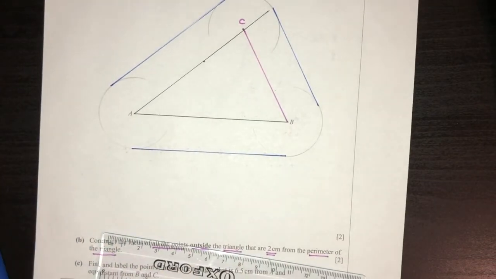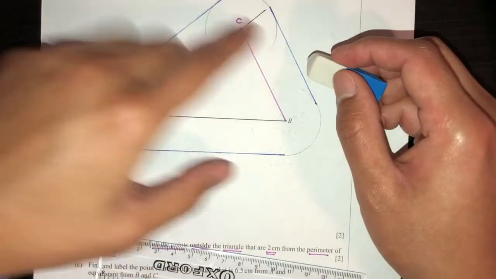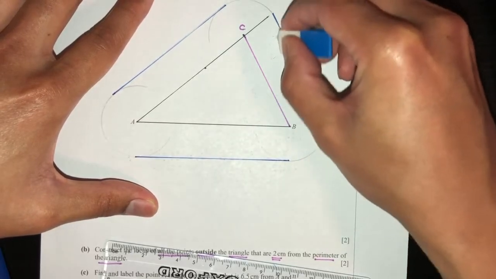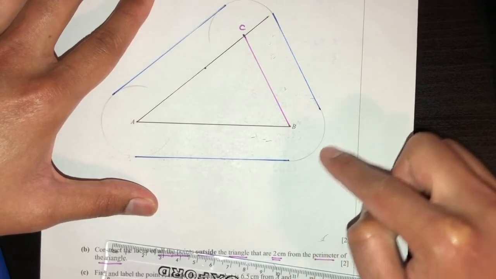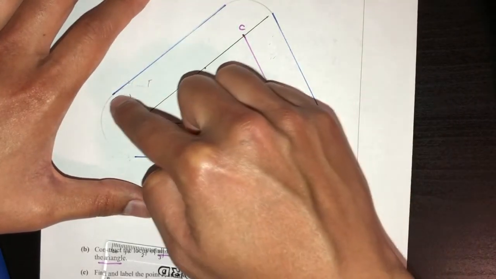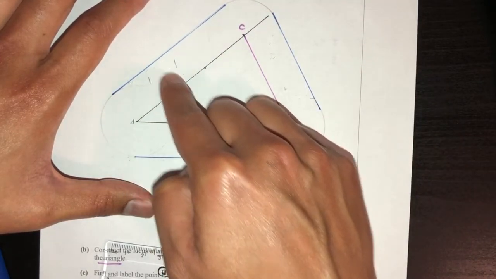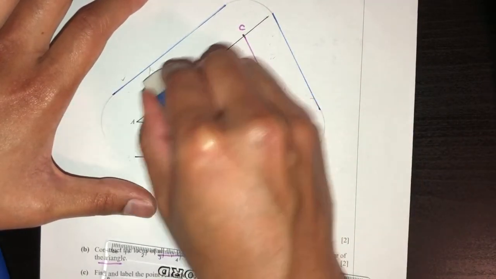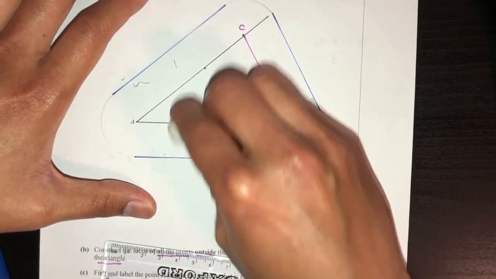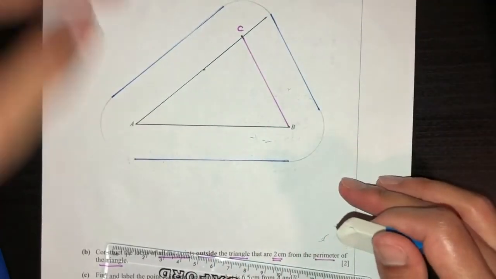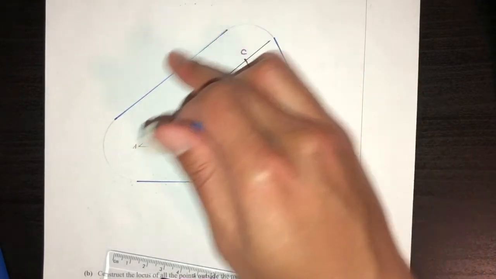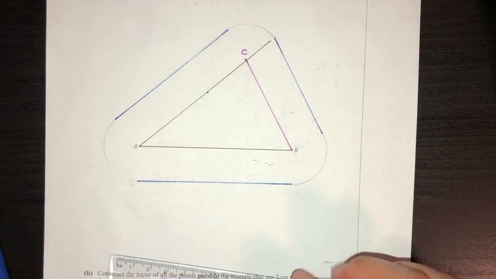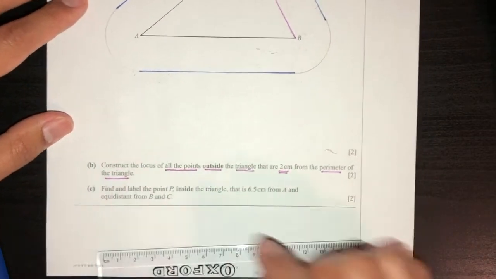And for the inside part, you can just erase it, because that is not important. It just needs to be joining on the outside as circles, and for the lines, it has to be parallel lines, which are 2 centimeters away from these lines. So basically you will have a shape like this, joining outside of this triangle, that will be your locus, which represents part B.